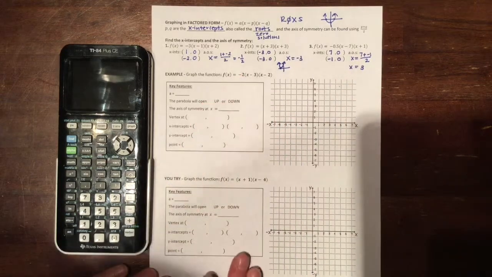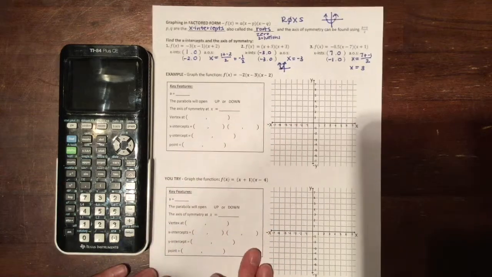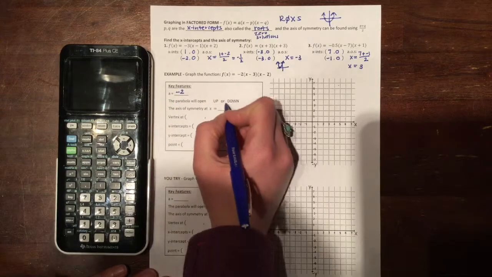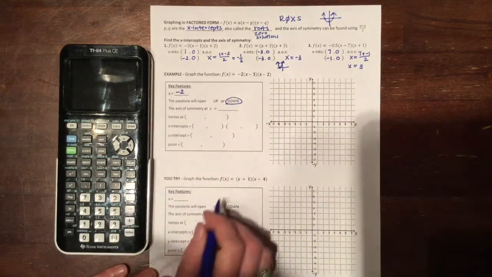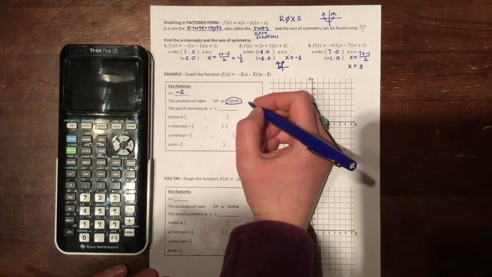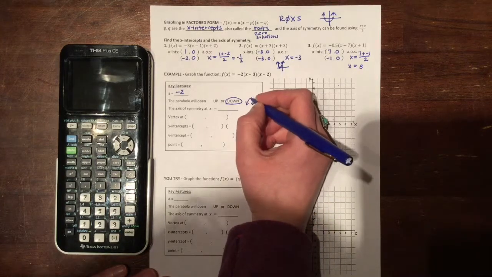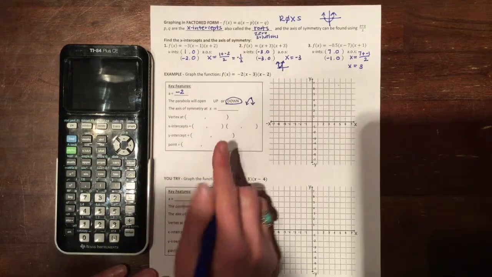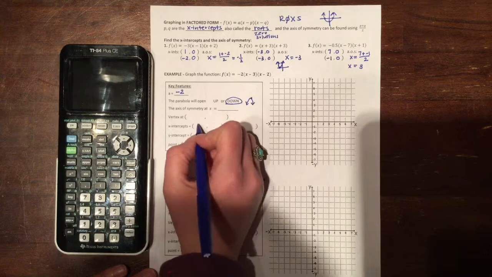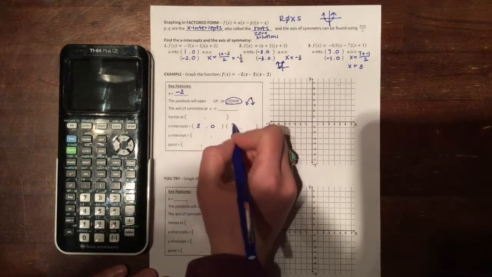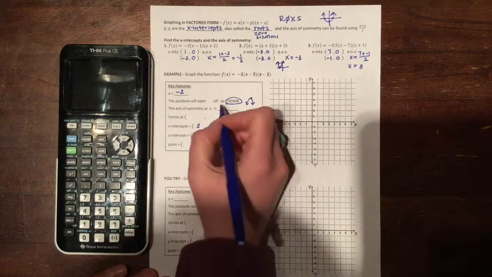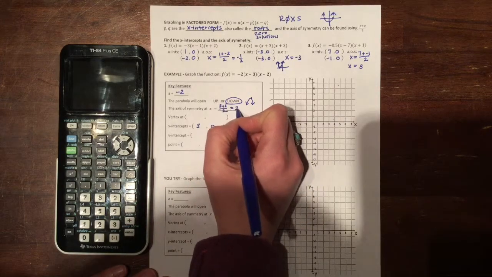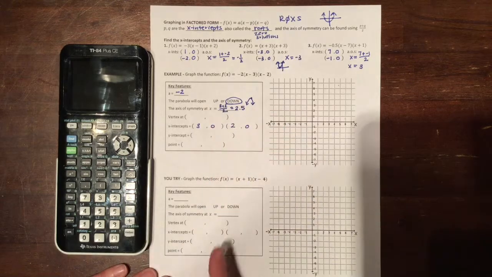Okay, let's try an application as we go ahead and graph this quadratic. So a here is negative 2. Since it's negative, this time our graph is opening down, which means our vertex, rather than being a minimum, is going to be a maximum. I'm going to go down here to x-intercepts and then come back up to your axis of symmetry. So our x-intercepts are (3, 0) and (2, 0). So for the axis of symmetry, it's 3 plus 2 divided by 2. In this case, it's 2.5, or if you prefer, you can do 5 halves.